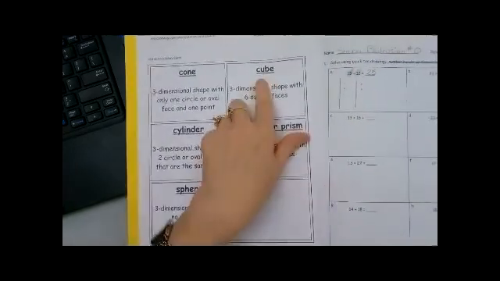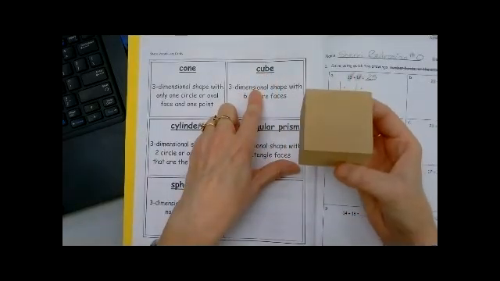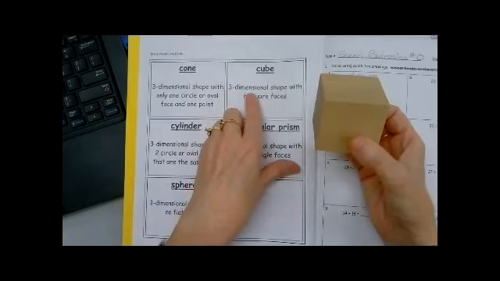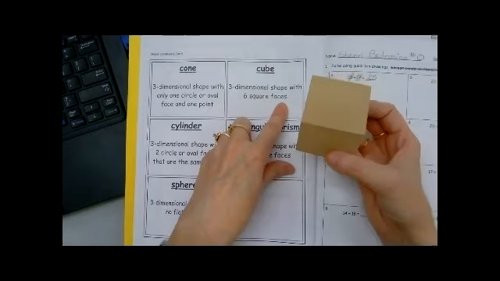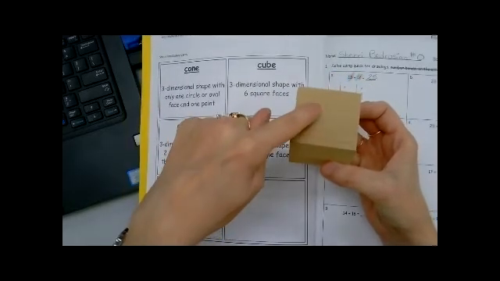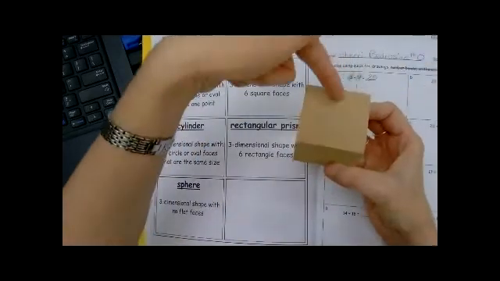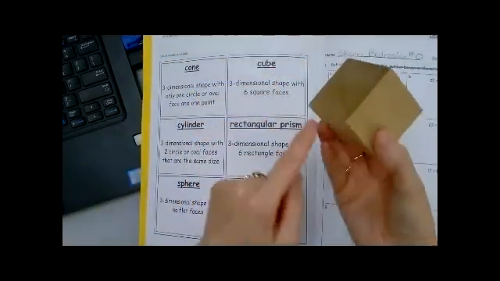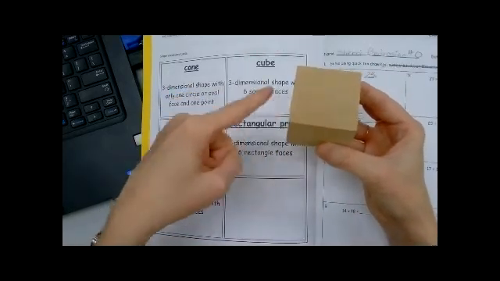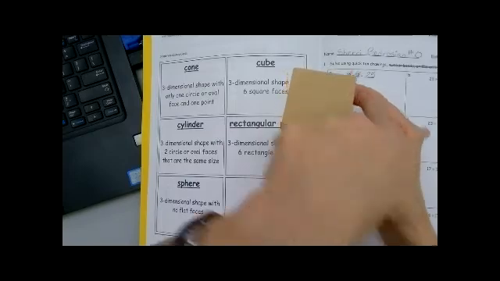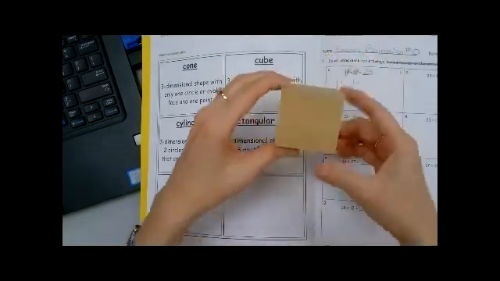Okay, let's go up. A cube. This is a cube, class. It's a three-dimensional shape or a 3D shape with 6 square faces. Watch, I'm going to count the faces. 1, 2, 3, 4, 5, and at the bottom, 6. So let me do that again. Got to count the top. 1, 2, 3, 4, 5, 6. It has 6 square faces.